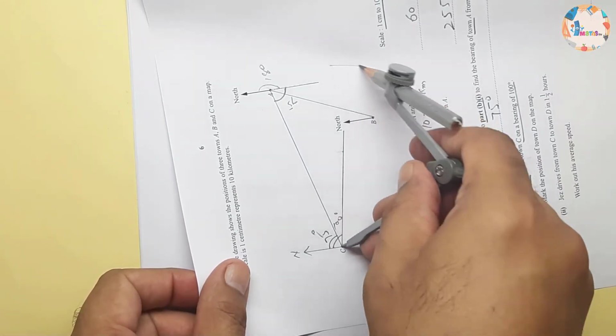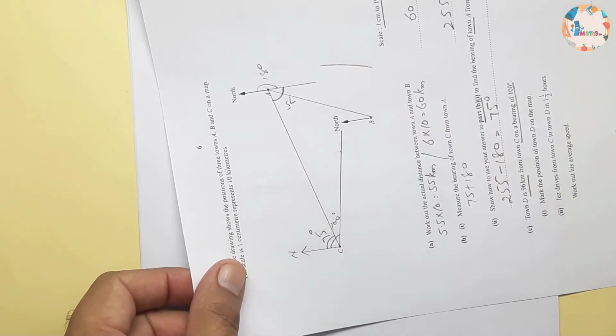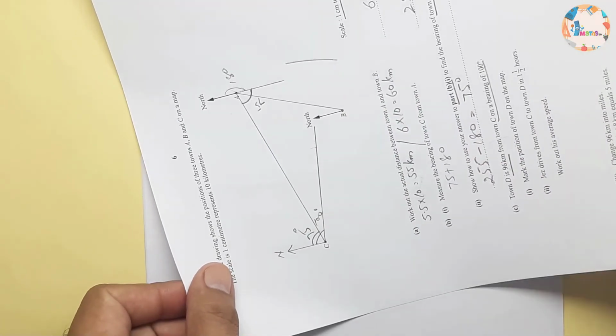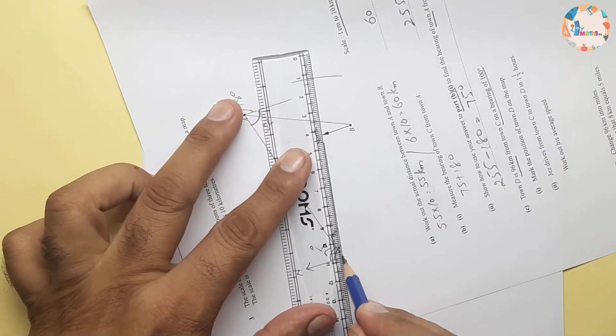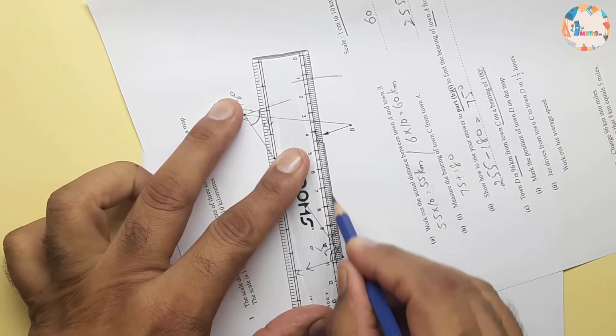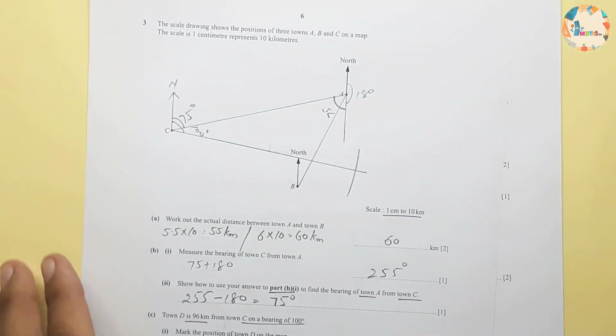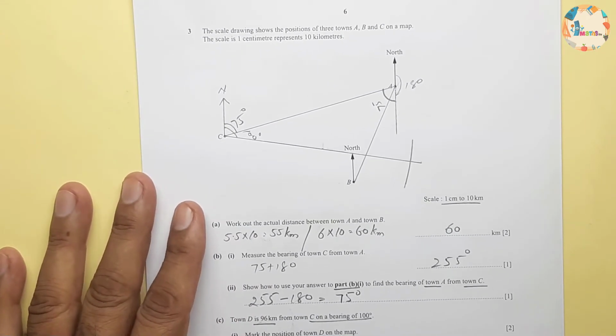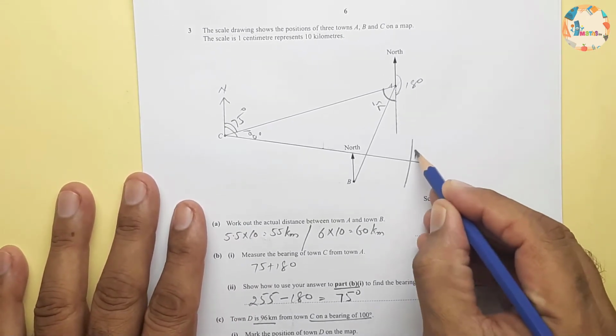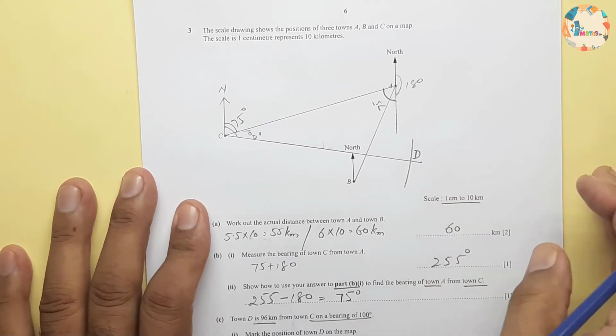We will have to extend that line so that it can intersect the arc. So this will be the point, and they are asking to mention this as D. So this will be our point D. We can mention here D.